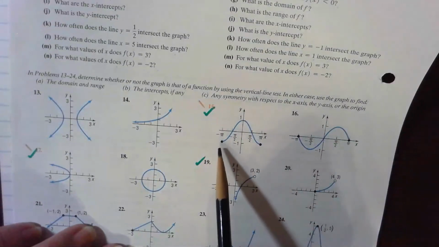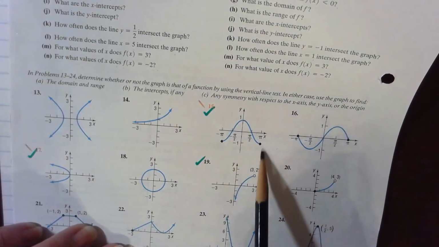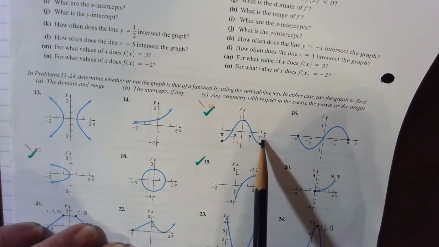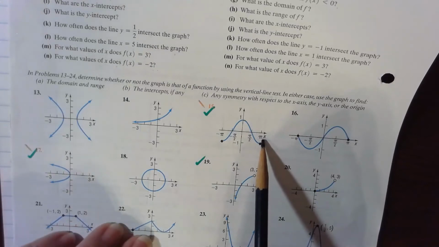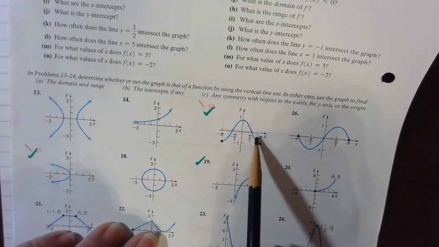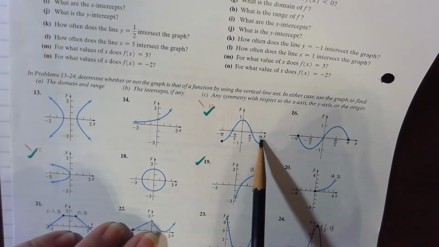Well, the domain is what are the x values. The x values go from negative pi to positive pi. Now, when I looked at this on my math lab, it was sometimes hard to see. So if that looks like some kind of a symbol that you don't recognize, it's probably pi.